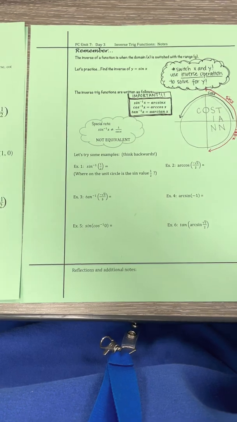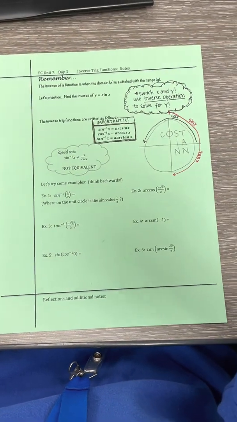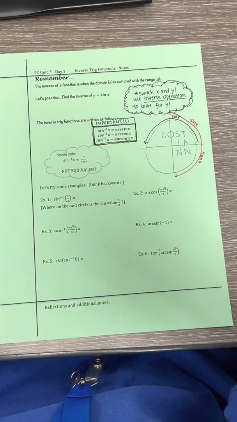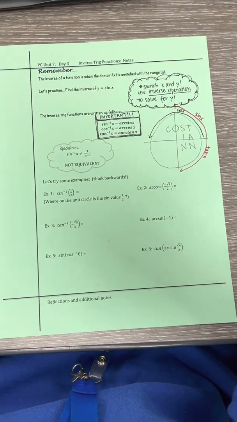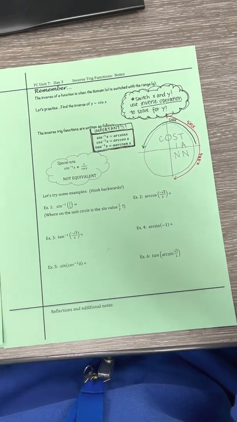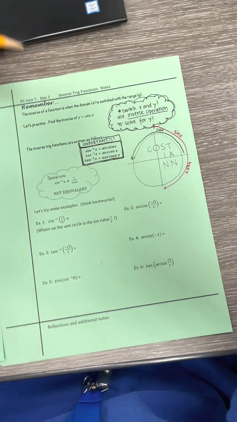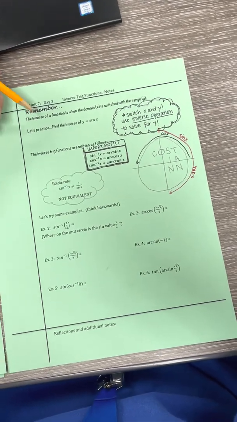We're going to be using the unit circle to work on some inverse of trigonometric functions. This is going to be something that you're really going to have to practice and grasp. I think a lot of people are going to have a little bit of confusion, but the more you practice anything, the better you will be at it. So the first thing first, let's talk about an inverse and what it is.